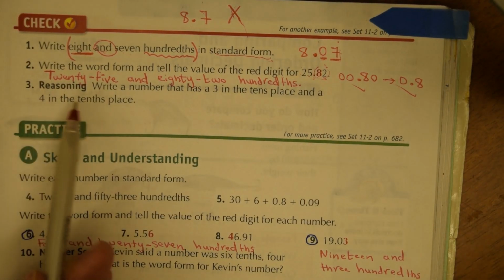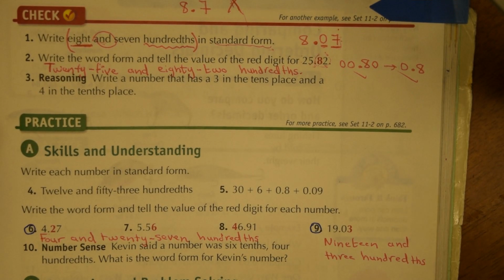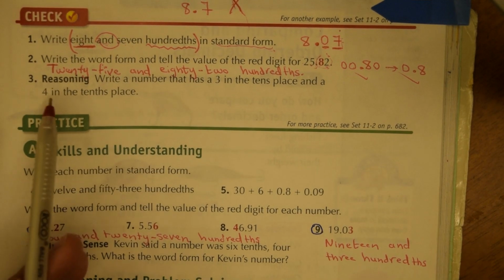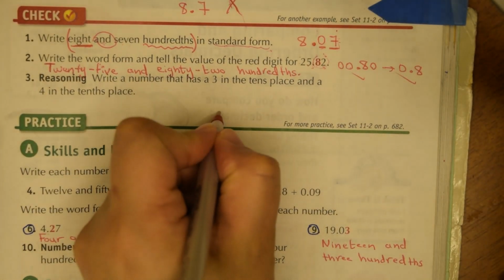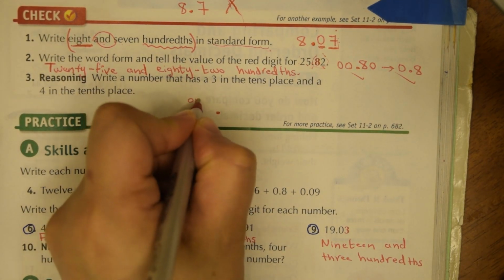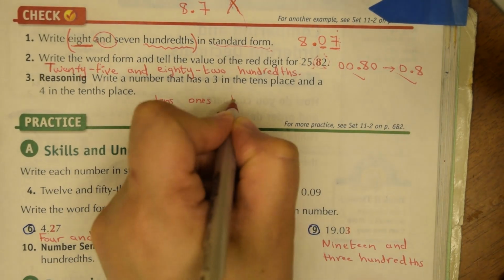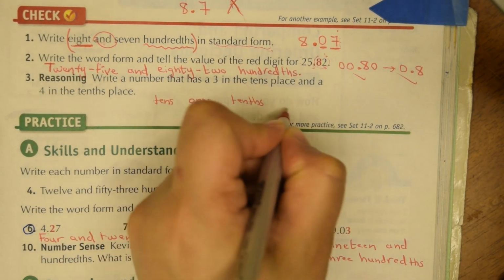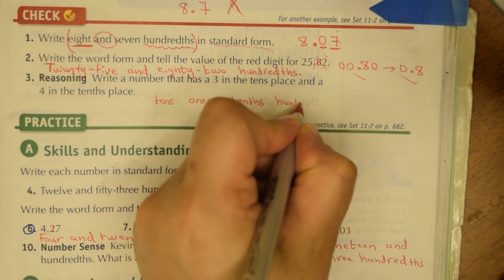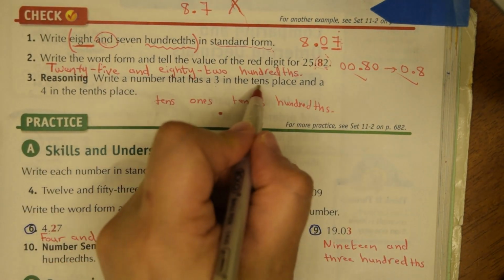Now for number 3, reasoning: write a number that has a 3 in the tens place and a 4 in the tenths place. Okay, so for this example, always write the places. You will put the decimal point here. I have here ones and here I have tenths, and here hundredths.